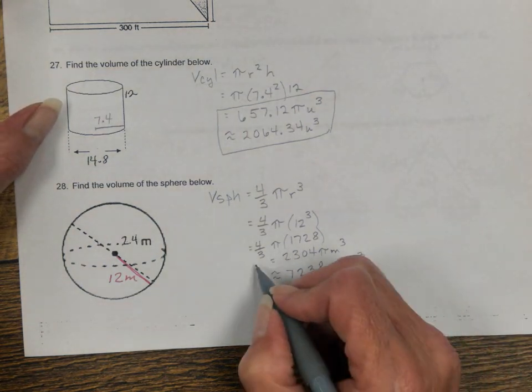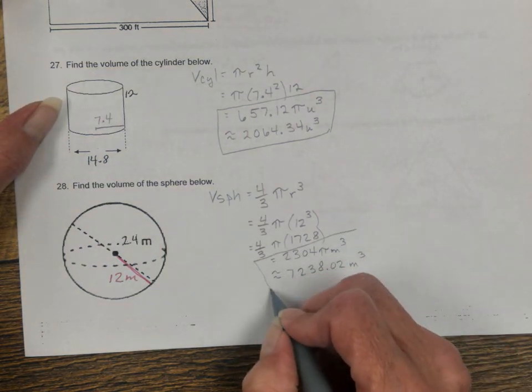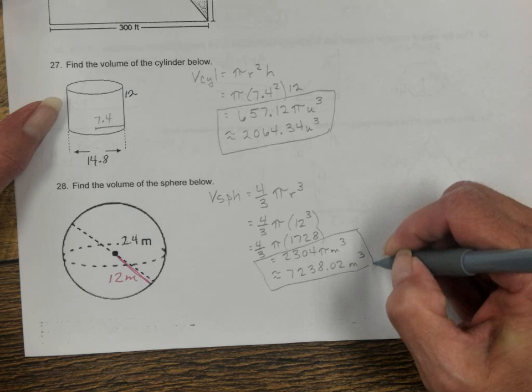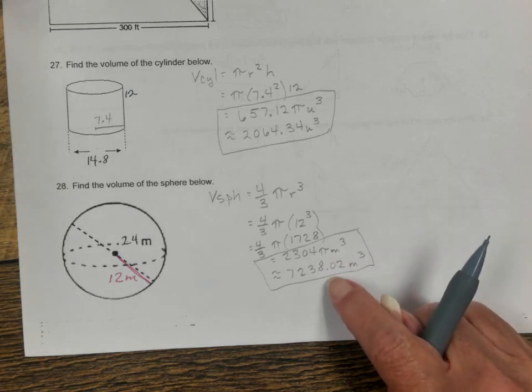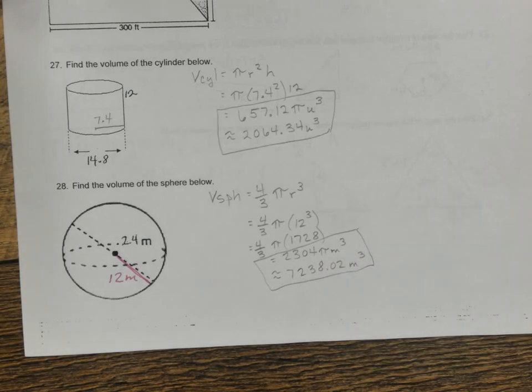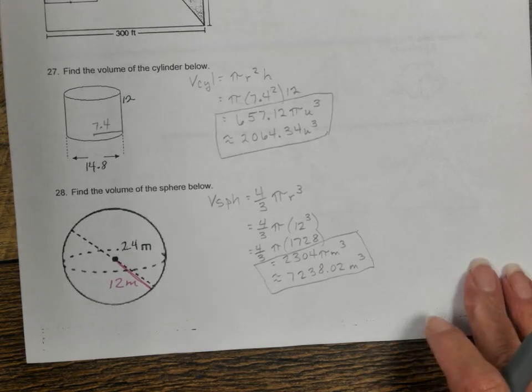Okay? So again, it depends on what your answer choices are as to leaving it in terms of pi or multiplying out pi.